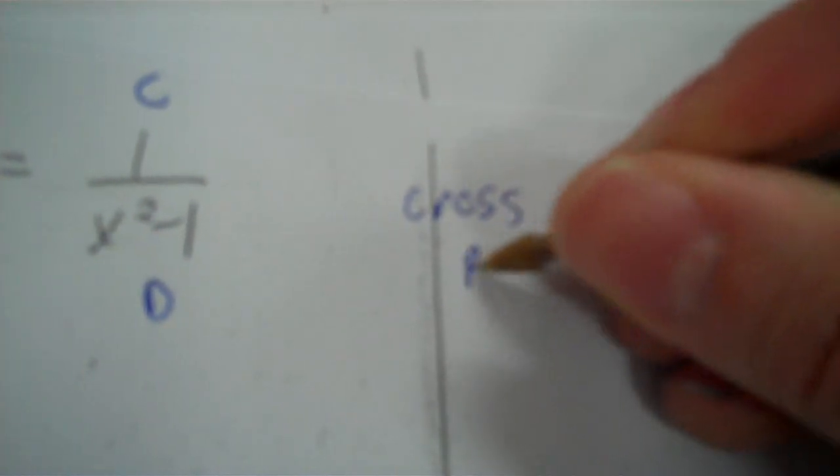Okay, number 11. 3 over x plus 1 equals 1 over x second minus 1. So again, the whole idea is to find what value x would be to make this equation true. Okay, so a, b, c, d. You're doing the cross multiplication, cross products.